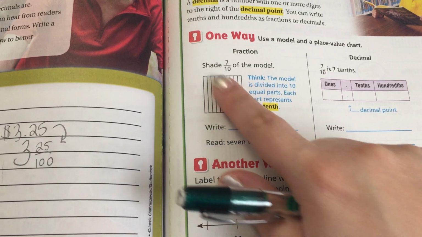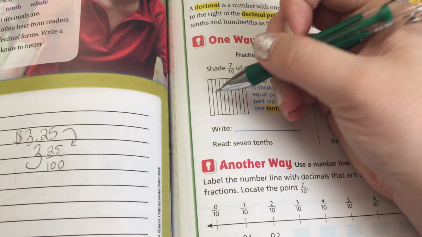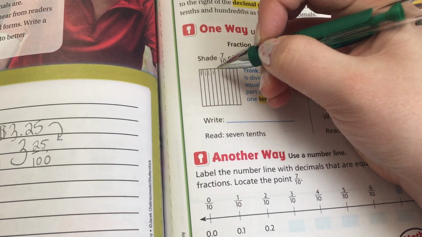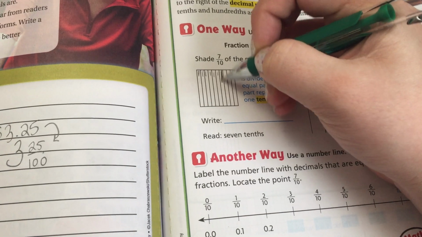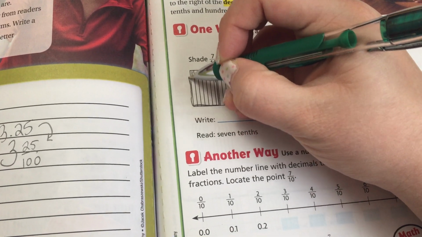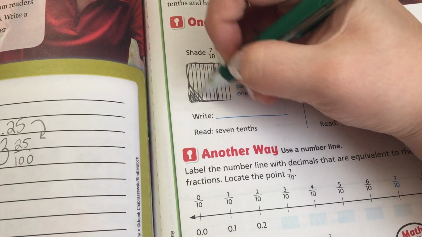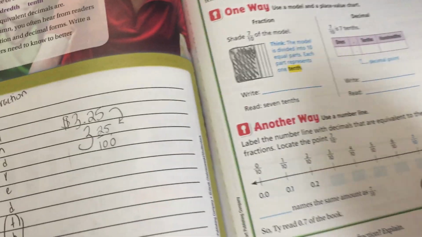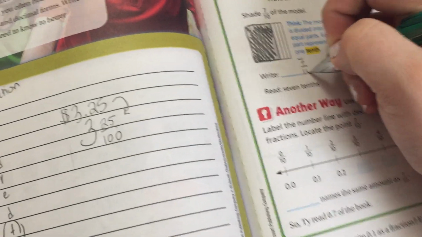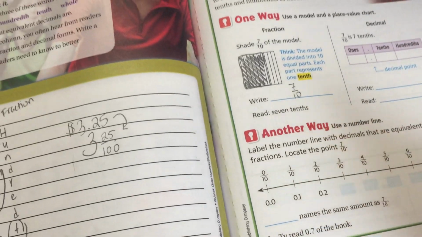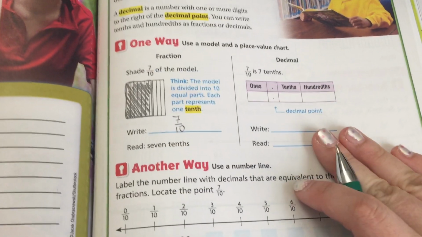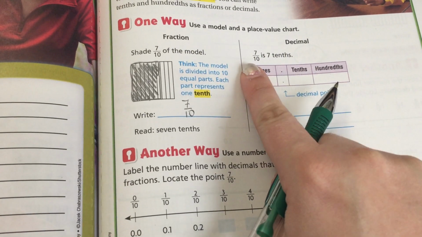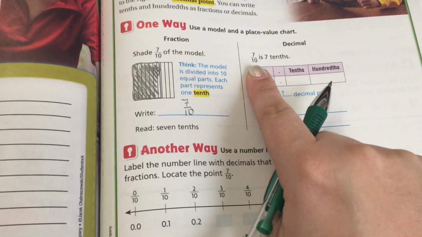So on this one, they say shade 7 tenths of the model. So this is broken into 10 pieces. So I'm going to shade in 1, 2, 3, 4, 5, 6, 7 spots. That's 7. So this becomes 7 tenths, and you read that as 7 tenths. But now we're turning it into a decimal. So 7 tenths is 7 tenths. There are no whole numbers with this. This is just a fraction. There's no whole numbers built into it.